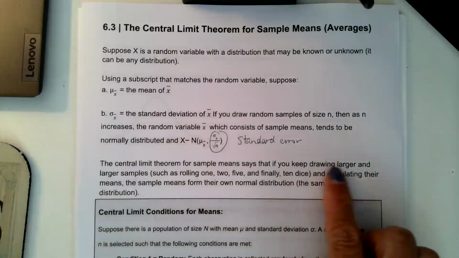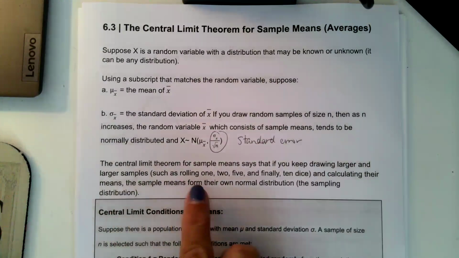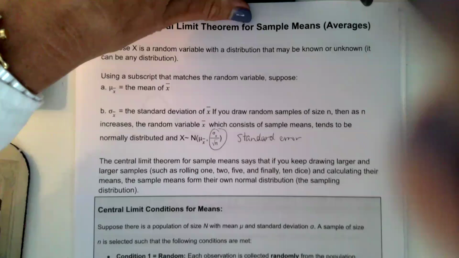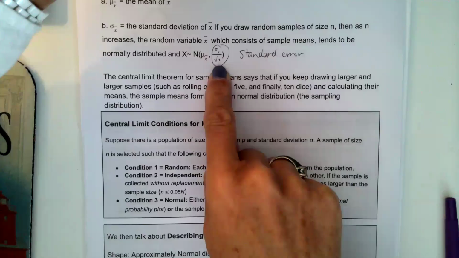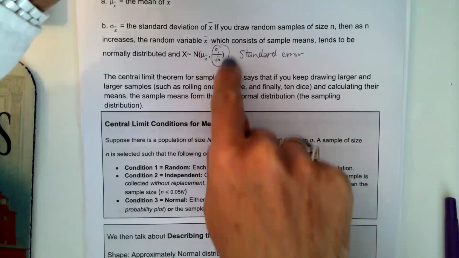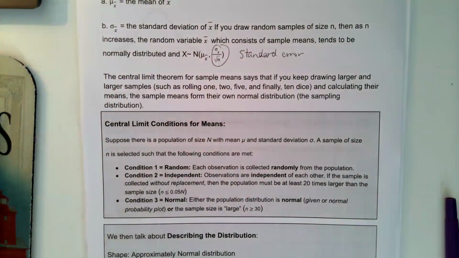It says that if you keep drawing larger and larger samples and calculating their means, the sample means form their own normal distribution, similar to the population mean, and the standard deviation will get smaller and look like this standard error. Now, how do we know when we can use the central limit theorem? We can use it when we've met these three conditions.